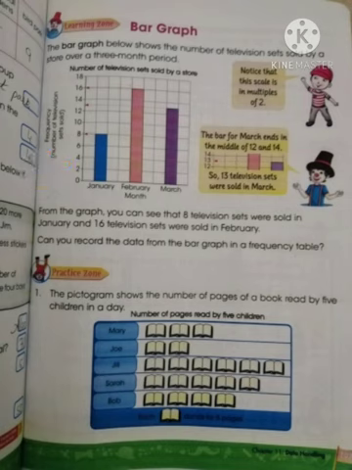Now we will discuss the bar for each month. If you look at the bar for January, this bar ends on 8. As I told you before, this scale shows the number of television sets sold. So if the bar for January ends on 8, that means 8 television sets were sold in the month of January. Now the next bar is for February. Look, that bar ends on number 16. That means 16 television sets were sold in the month of February.